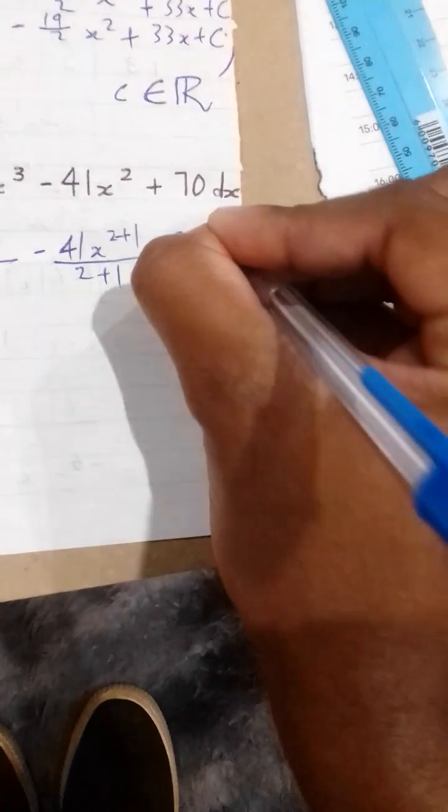And then the last one for now, 1.14, the integral of 9x cubed minus 41x squared plus 70 with respect to x. So this is going to be 9x to the power of 3 plus 1 over 3 plus 1, minus 41x to the power of 2 plus 1 over 2 plus 1, plus 70x 0 plus 1 over 0 plus 1, plus c. Okay, hope that is clear and I hope that makes sense.